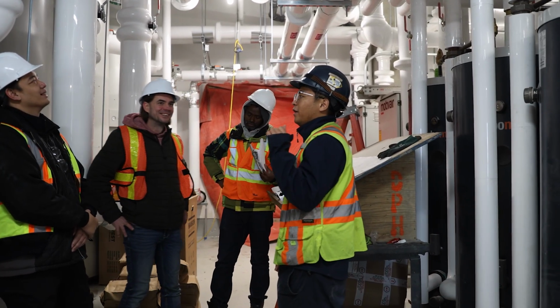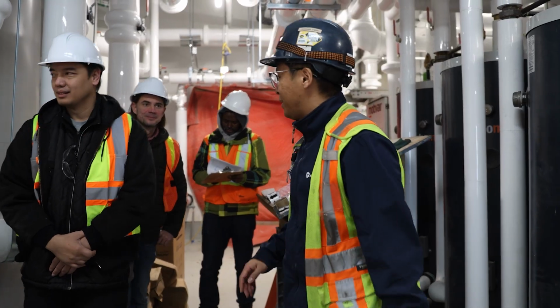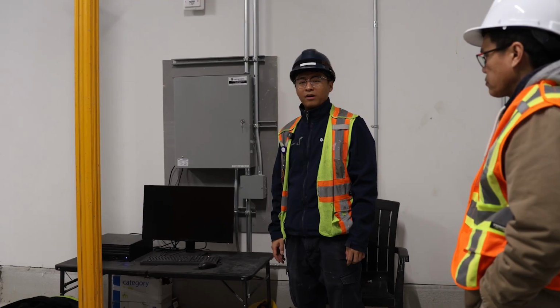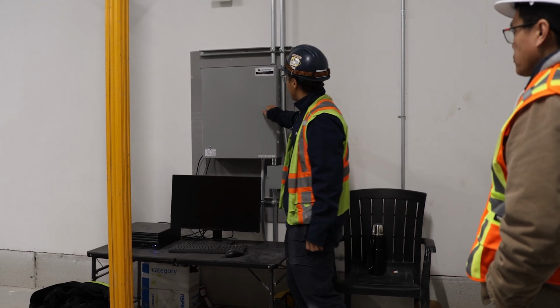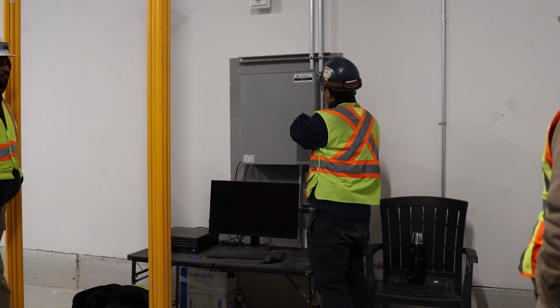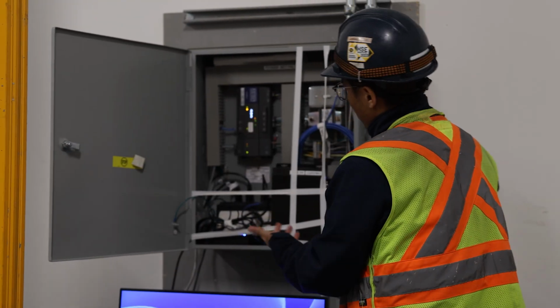So if you don't mind, we can go to the graphic. Looking at the graphic, we'll have a better understanding of the system. Welcome to the BMS server in the penthouse. This is our BMS server, and this is our control panel. Inside the control panel, we have a Jace and the backup battery.